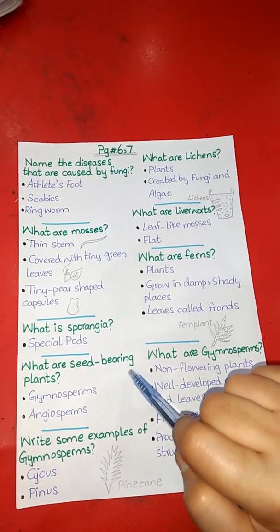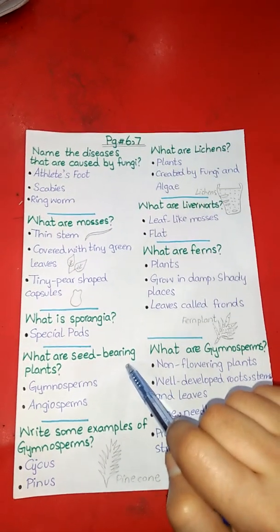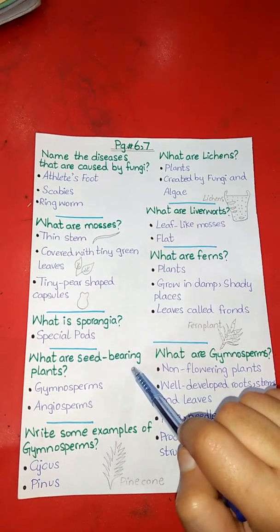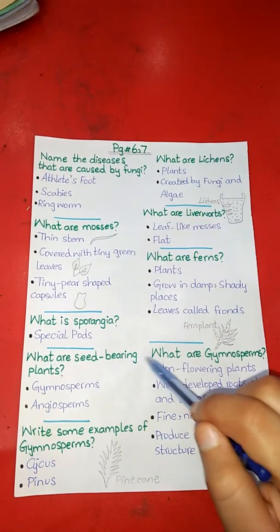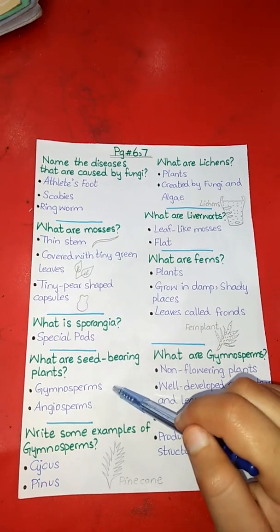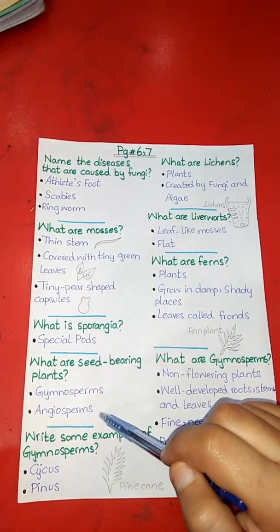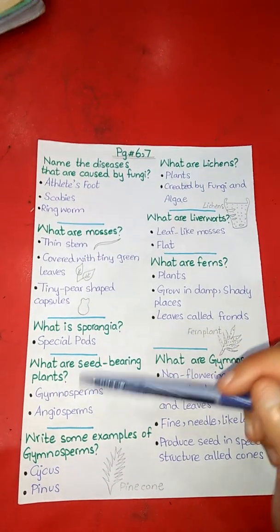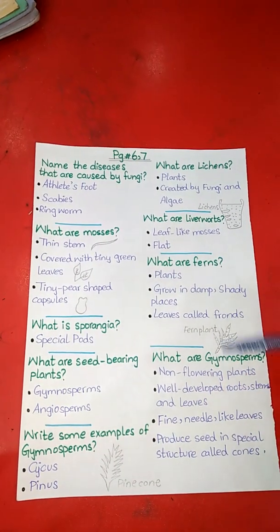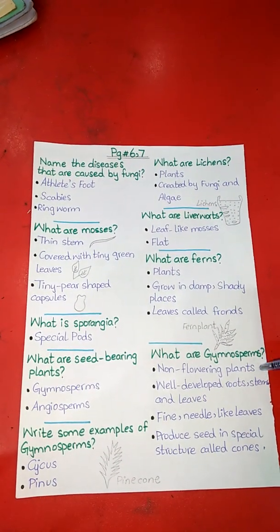What are seed-bearing plants? The seed-bearing plants are gymnosperms and angiosperms. The next question is, what are gymnosperms?